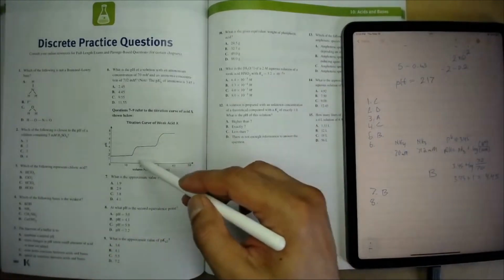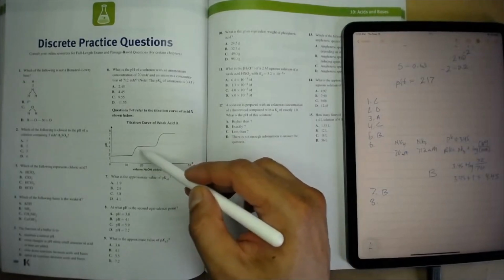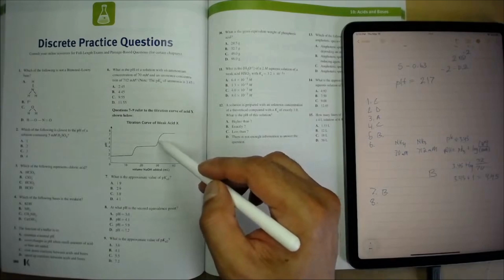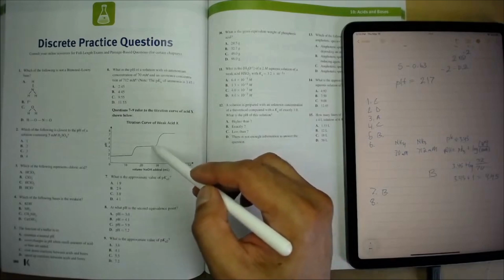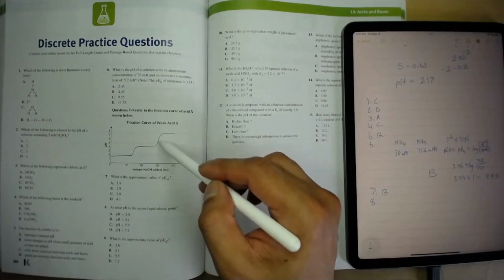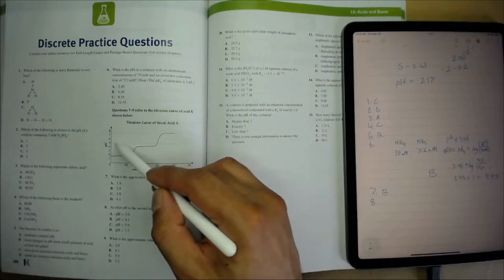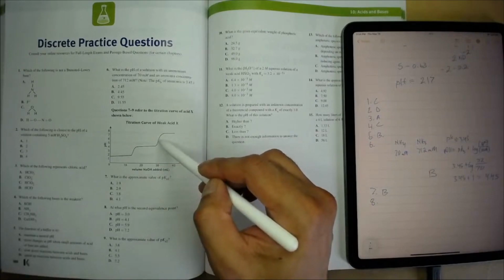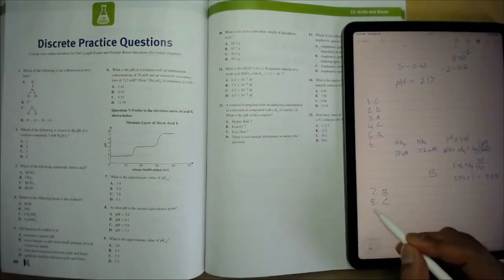I'm going to go with 2.9. B. 8. At what pH is the second equivalence point? Around between 5 and 6. 5.9, that's good. 8 is going to be C.